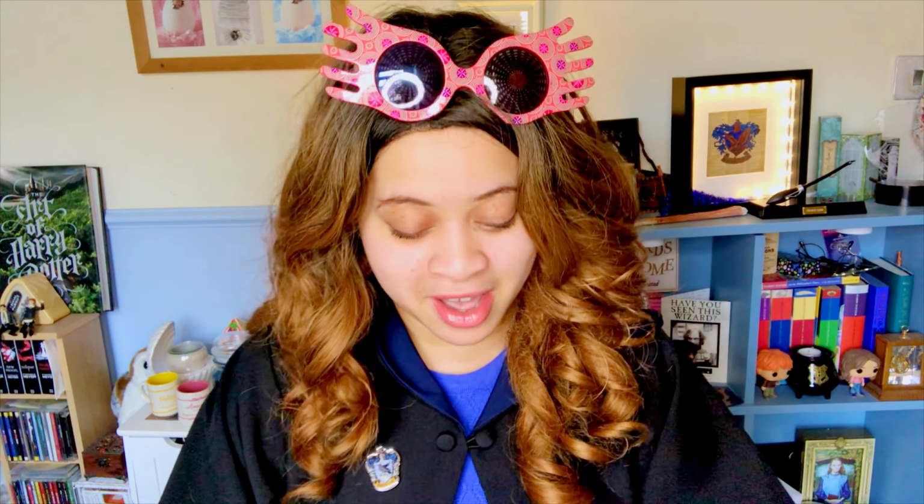It reminds me so much of the books, because obviously the Hat does not sing a song really in the films, but it is stated several times that the Hat always has a new song for every year. So maybe if we go through the years at Hogwarts, we might be able to hear all of the Hat songs, but probably not. That's just wishful thinking on my part.